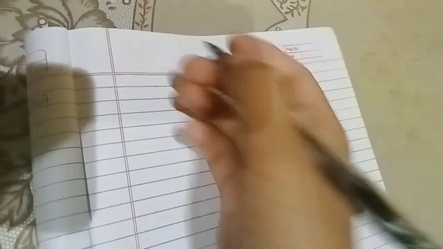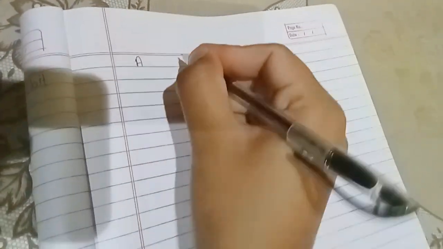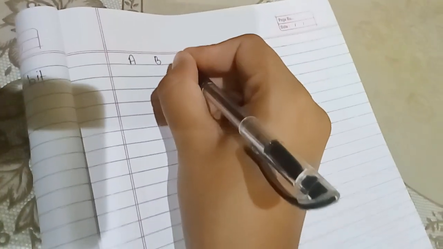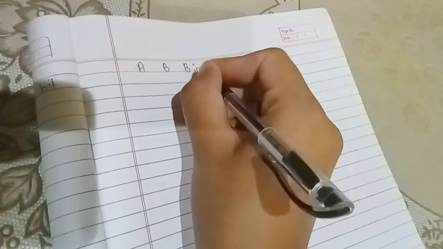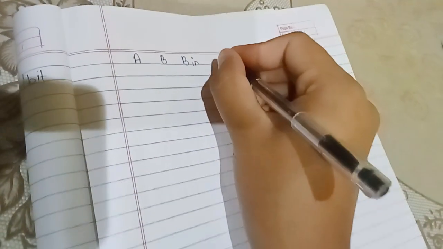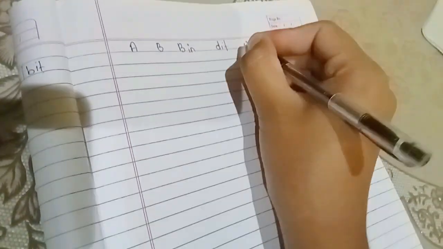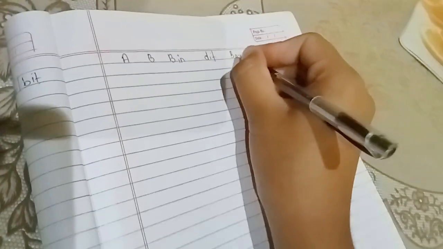Let's first make a table for this. A, B, B in, and difference bit and borrow out.